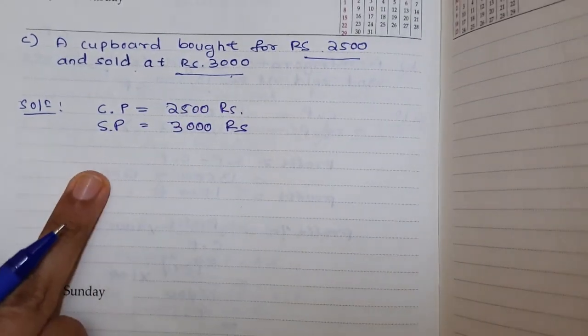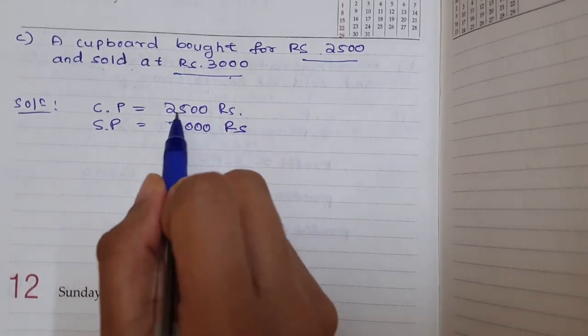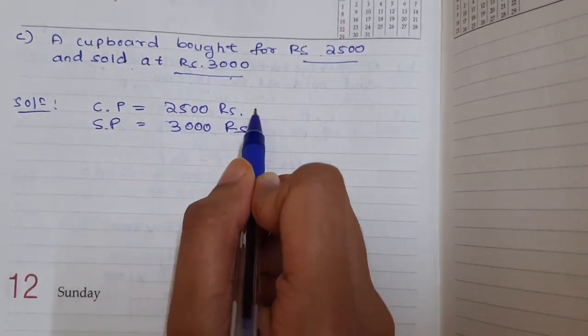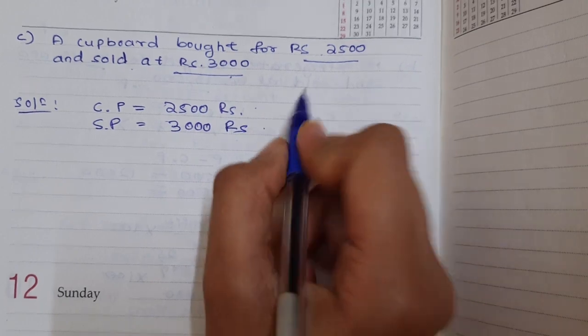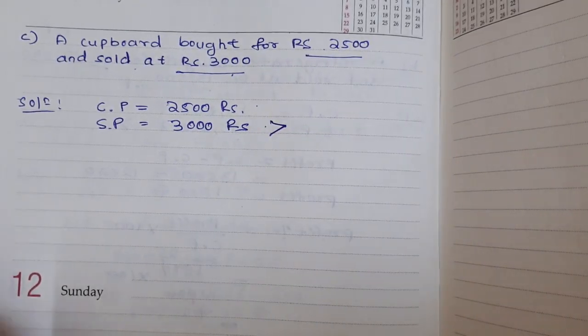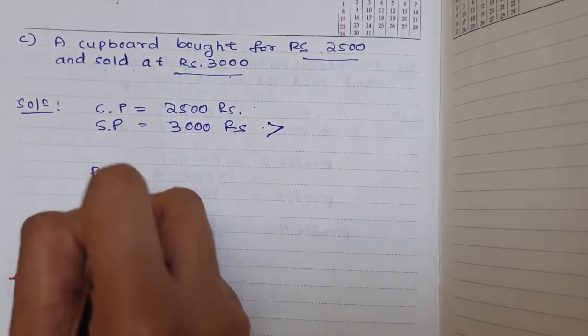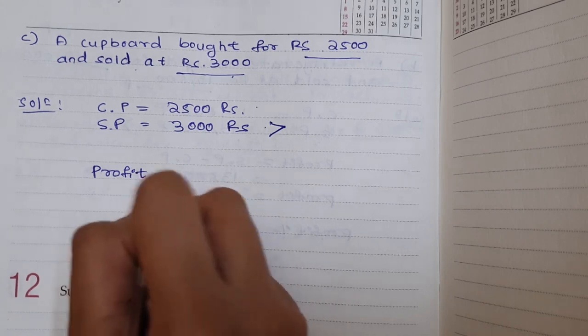Now we have to identify whether this is a profit or loss. The selling price is greater than the cost price, so we are at profit.